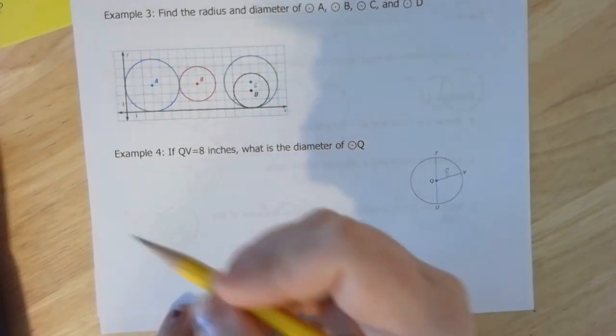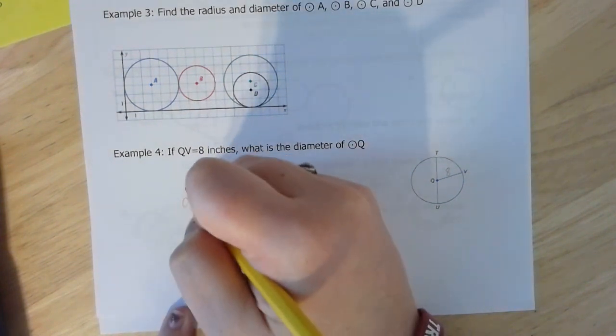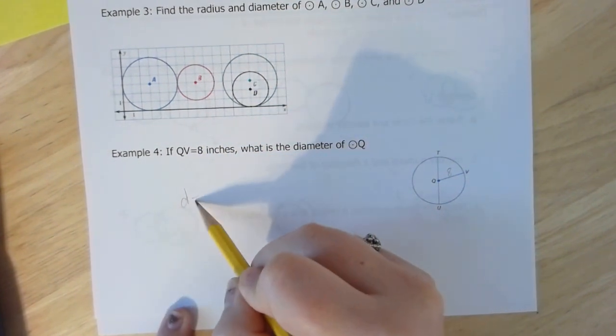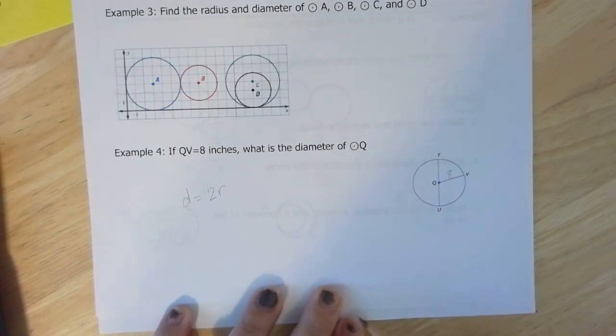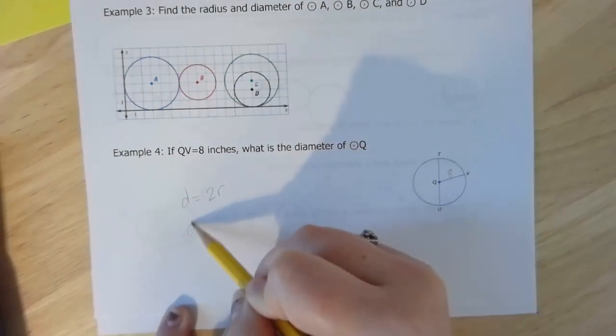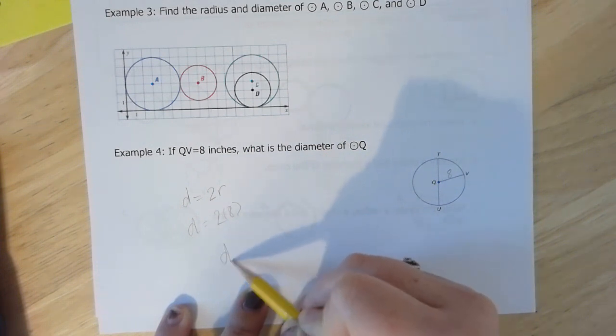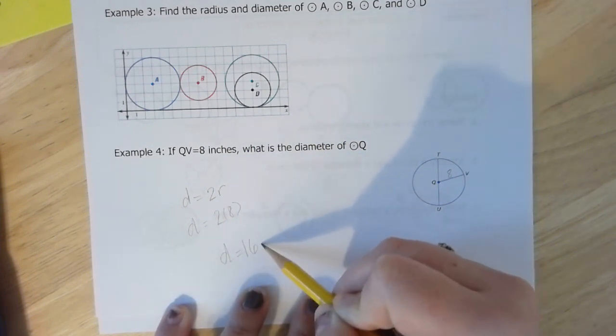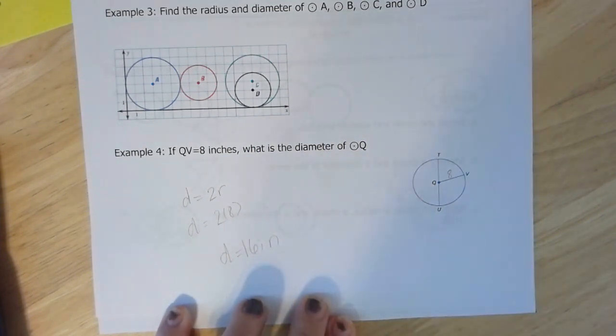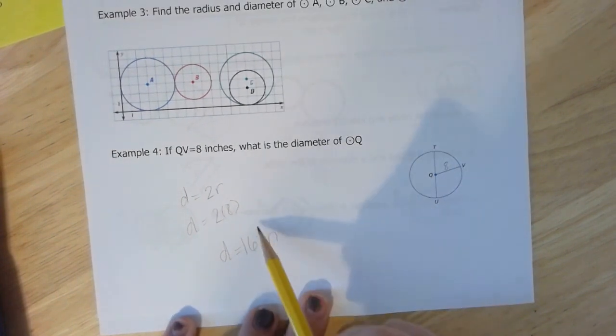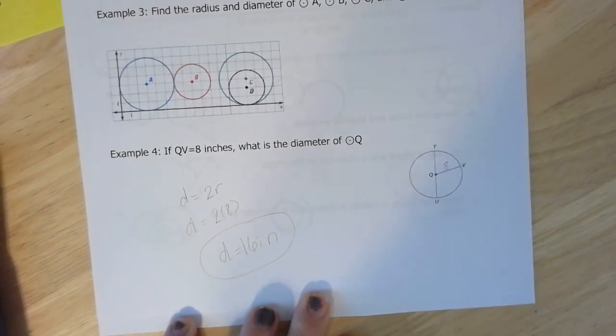Utilizing that formula we were given at the top of this page, diameter equals 2 of your radiuses. So diameter equals 2 times 8. My diameter will be 16 inches. You will have to do a lot of questions like this where you go back and forth from your diameter to your radius to your diameter.